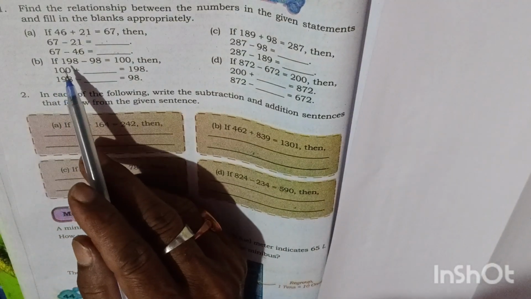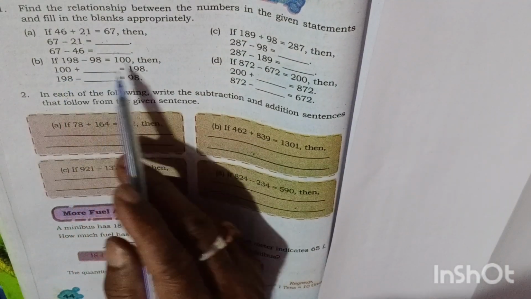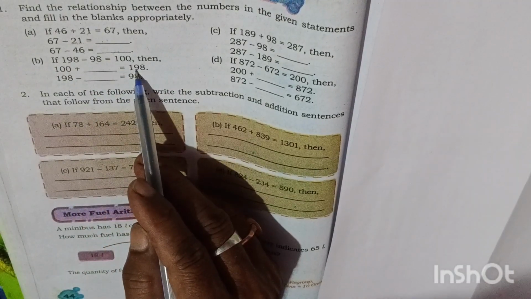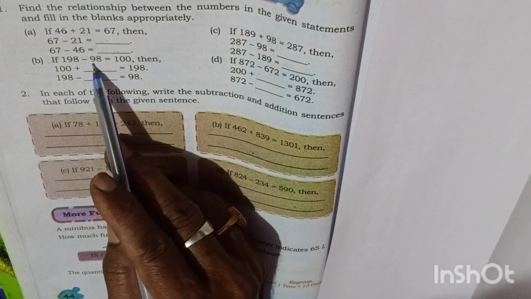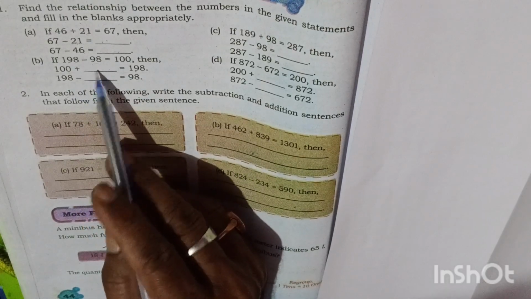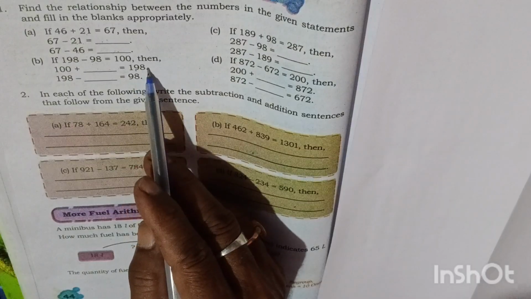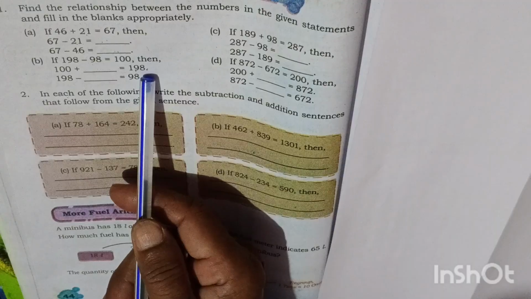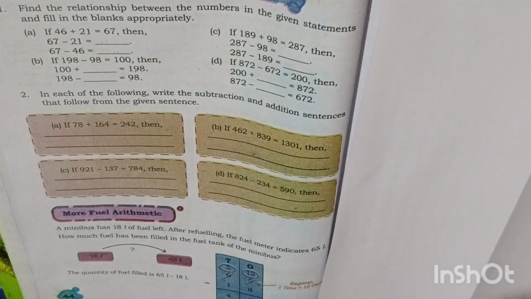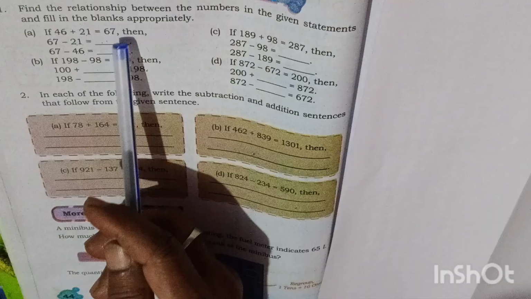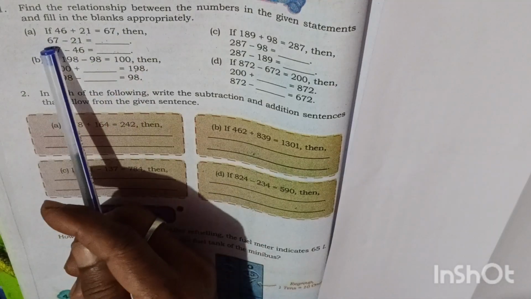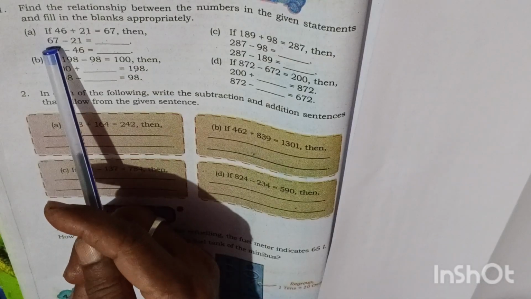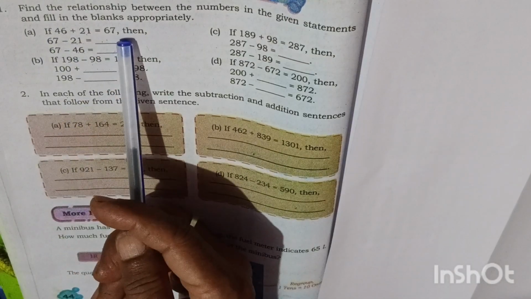In the second case, if 198 minus 98 is equal to 100, then 100 plus dash is equal to 198. When the minus sign is here, it turns to a plus sign. 100 plus 98 is equal to 198. Because in this case the larger number is given, you have to add. But in the first case, the larger number, 67, is placed first, so the answer is out of the other two numbers.